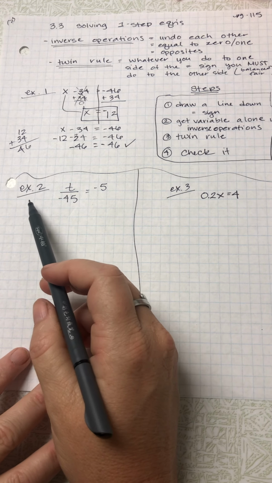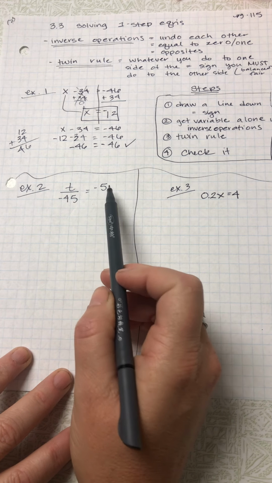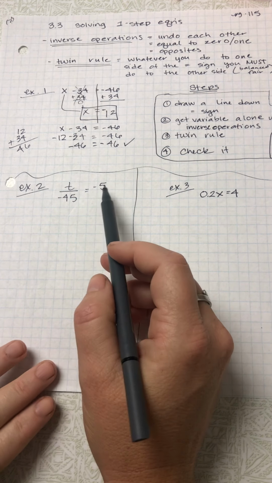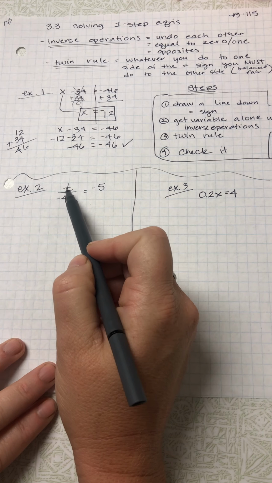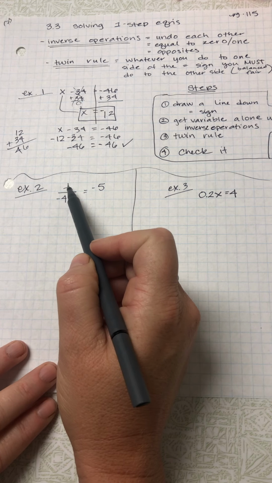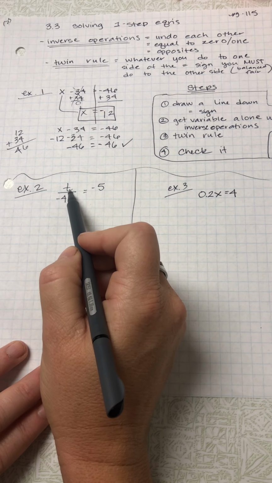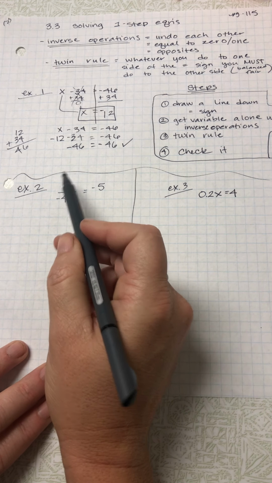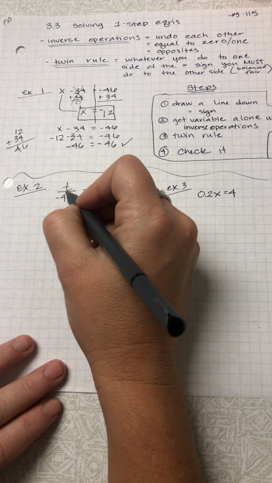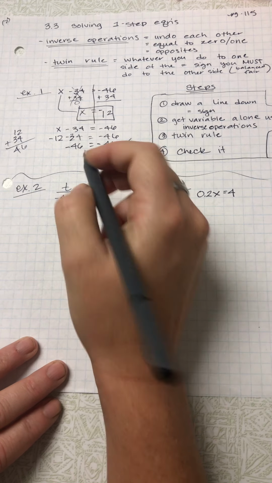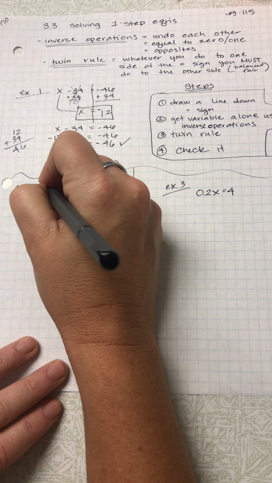Next up, for example 2, t over negative 45 equals negative 5. So again, we have some positive and negative numbers that we're working with. In this case, the variable is t, and so we want to get that all by itself. In order to get t all by itself, we have to do the inverse operation. We have to do the opposite of what we see. So I see t divided by negative 45, so the opposite is going to be to multiply by negative 45.